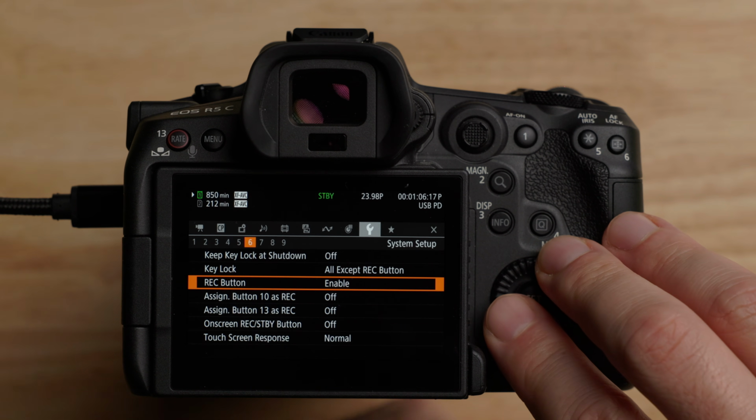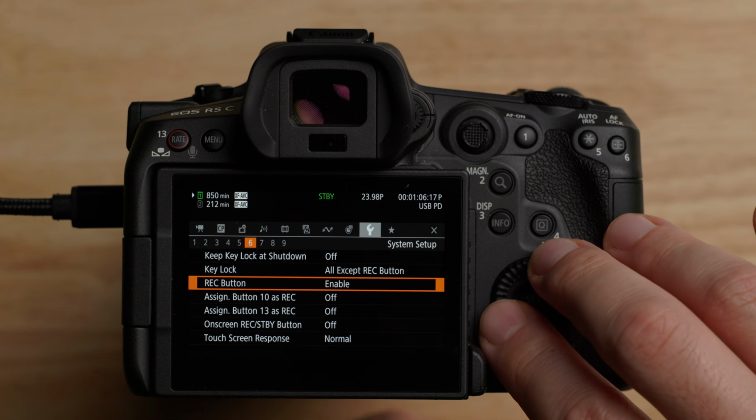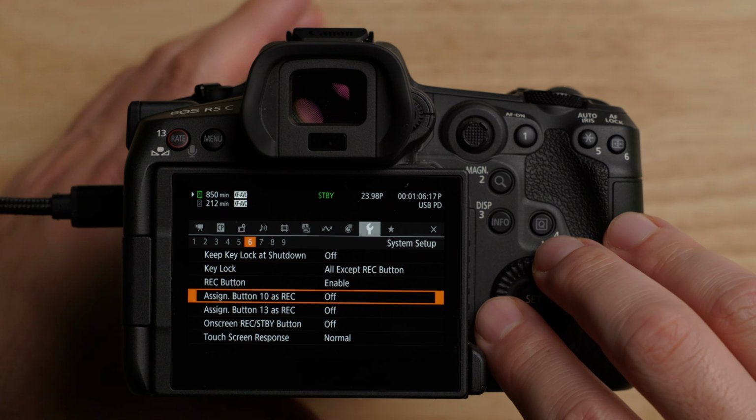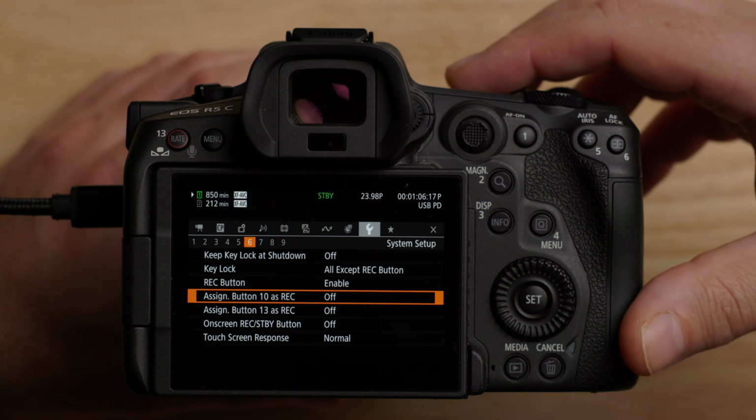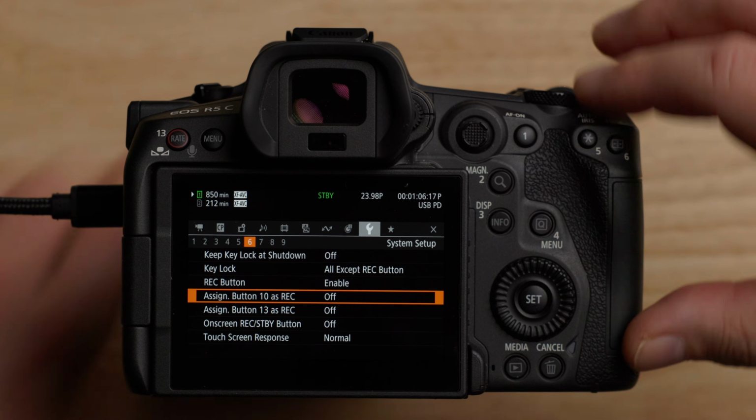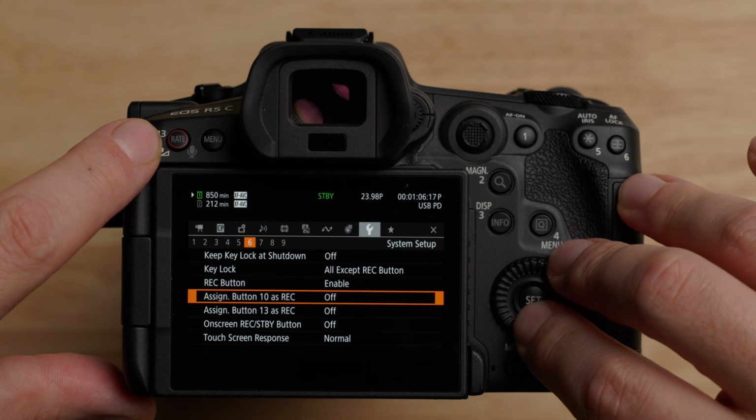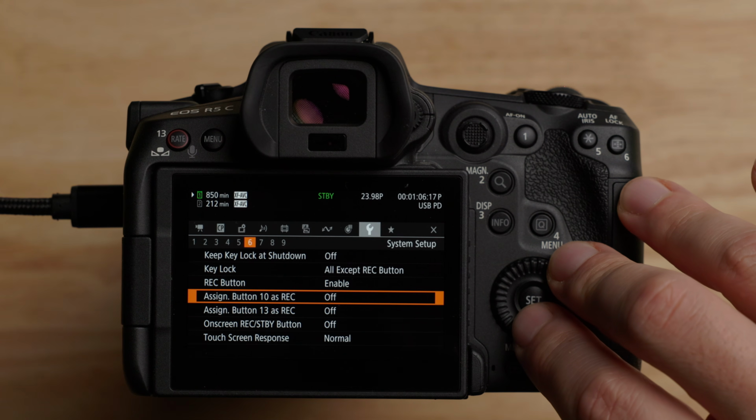You can actually lock the record button here. Now moving down here, you can actually assign button 10 as record. So button 10 is on the top here. It is red. And then we also have button 13, which you can also see is red here. So you can turn those on for recording.